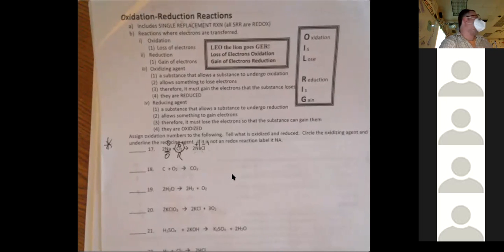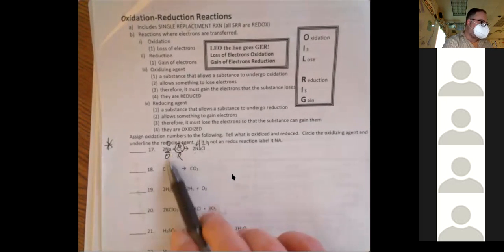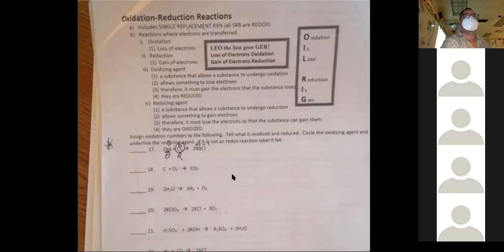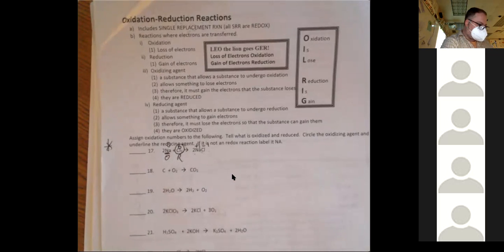In reality, if you don't like that, you can just write it out to the side. Since chlorine was reduced, that makes it the oxidizing agent. And since sodium was oxidized, that makes it the reducing agent. But it was just a way to get people to assimilate the information in their mind, right? That's what the first part of this is, to get that down.